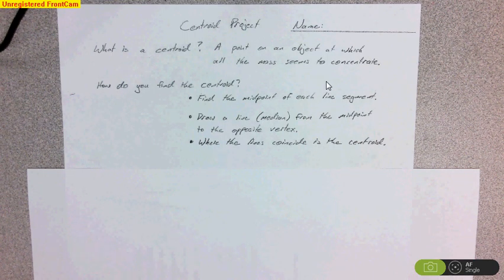If we try to find the centroid, we're going to first find the midpoints of each line segment of our figure. Then we're going to draw these lines, called medians, from the midpoint to the opposite vertex, and we're going to see that all those lines end up coinciding. Let's take a look at an example here.